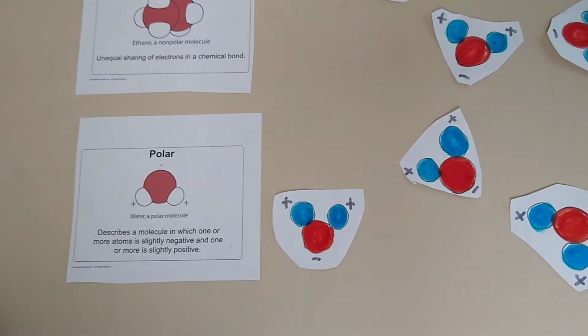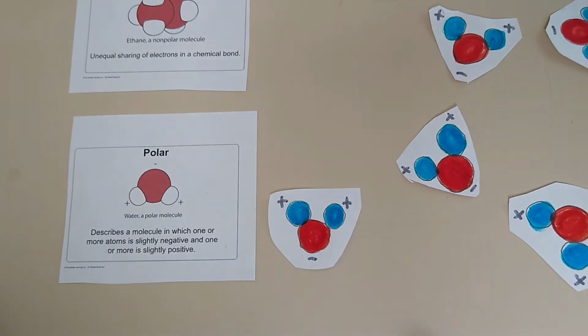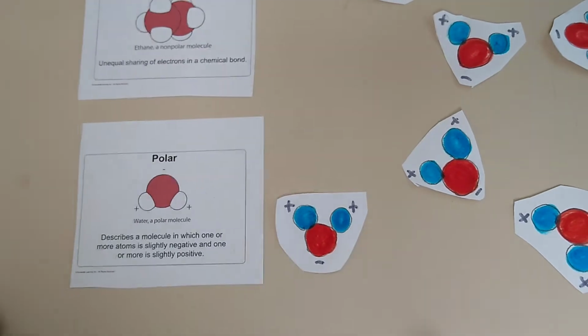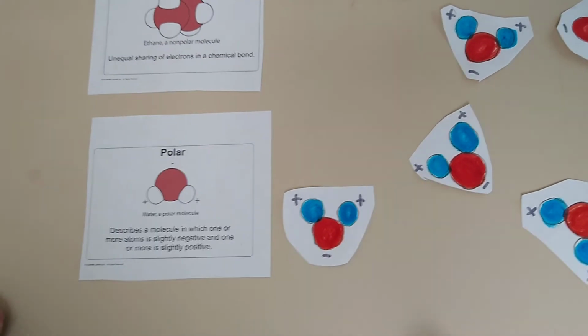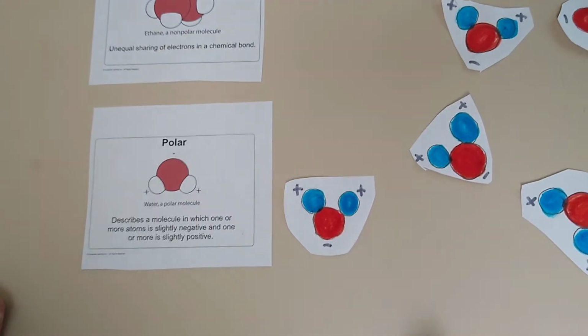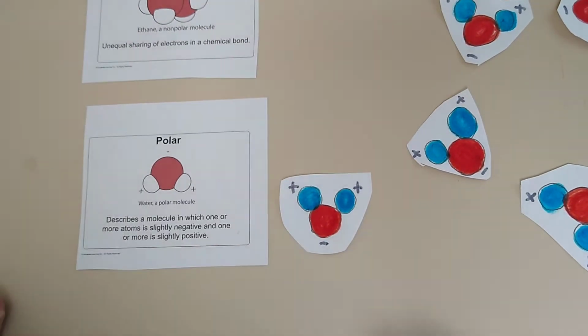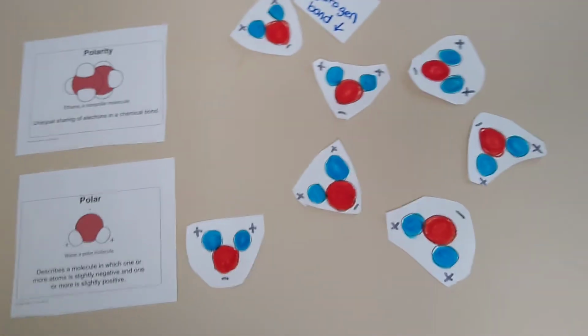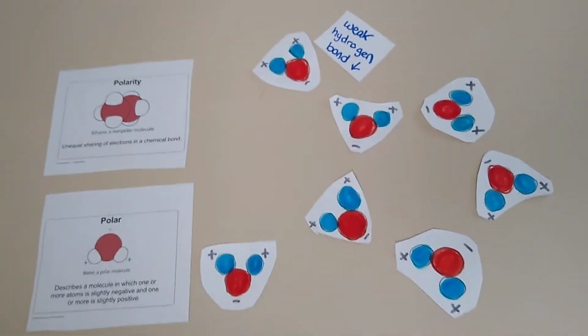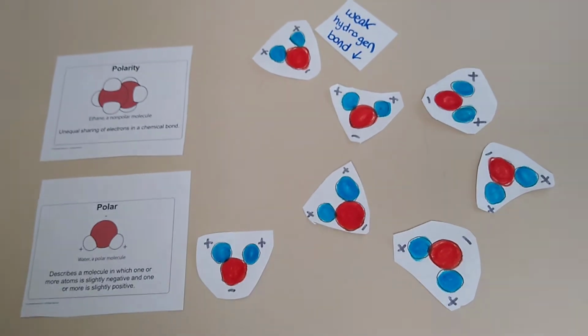But if you decide you're going to get a big piece of cookie and your sister's going to get a little piece of cookie, that is now a polar covalent cookie. The cookie is being shared, so it's covalent, but it's being shared unevenly, so it is polar. So polar covalent, unequal sharing, polar covalent.